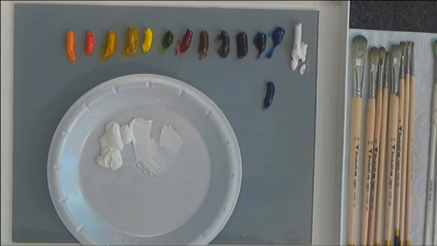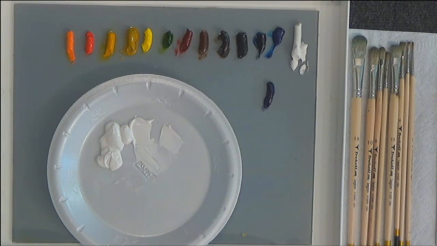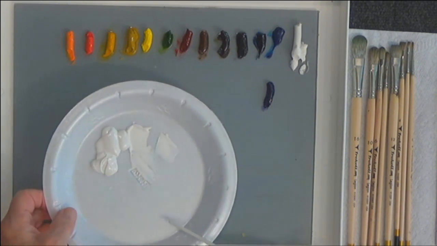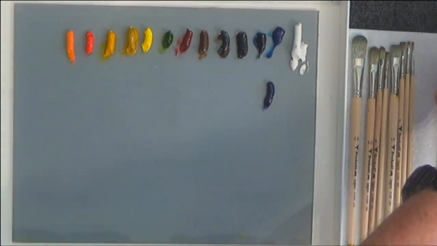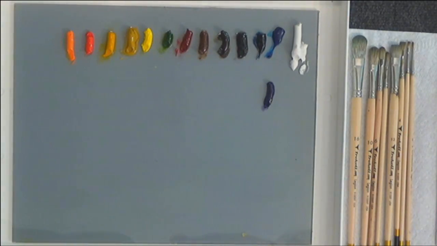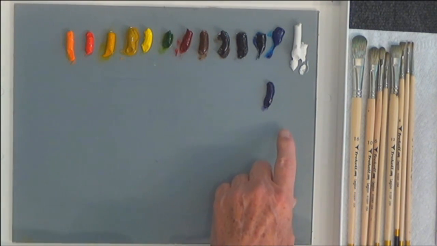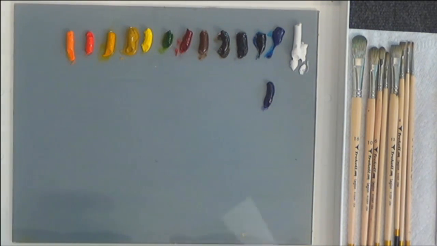Let me go to my palette now and tell you about the colors that I have here. This is my standard Bob Ross colors. I'll go over them very quickly. I have liquid white here in my paper plate, and I will be using that shortly when I start the painting. And I want to explain the colors here. I've added one additional color on here that I'll tell you in a second.